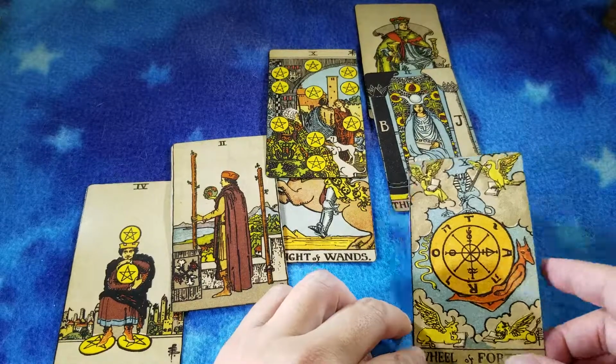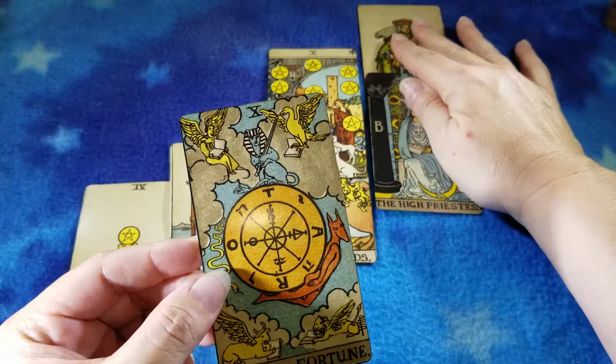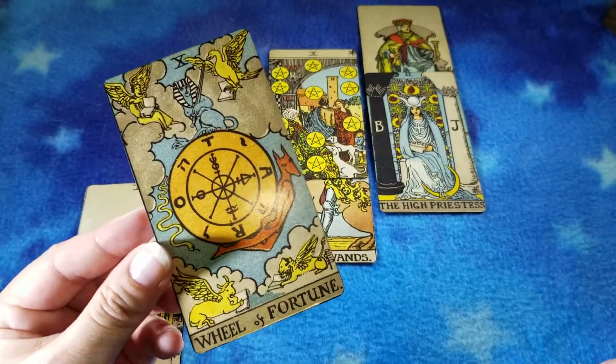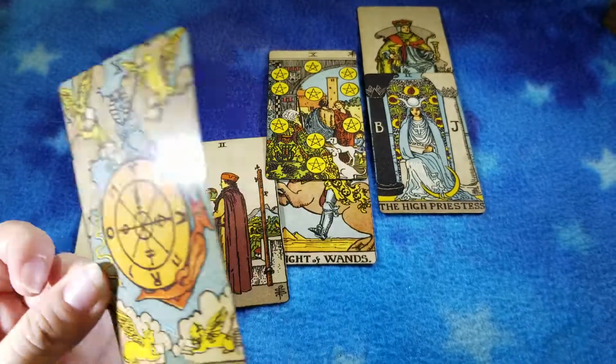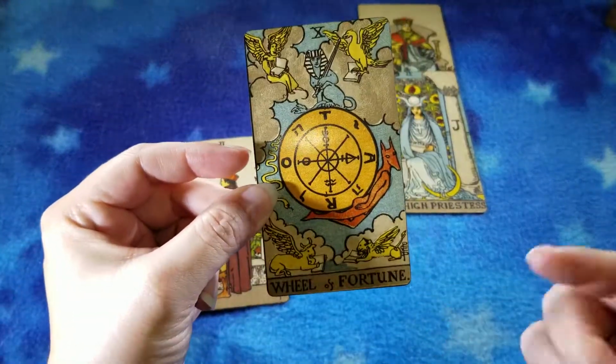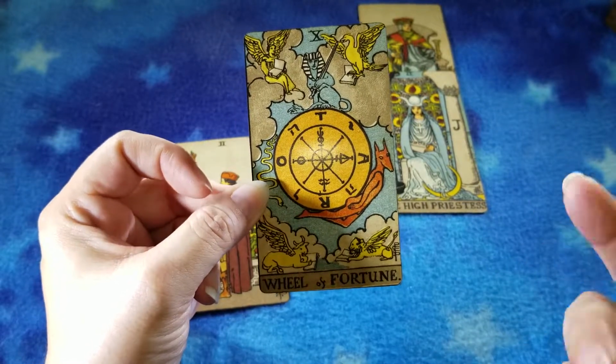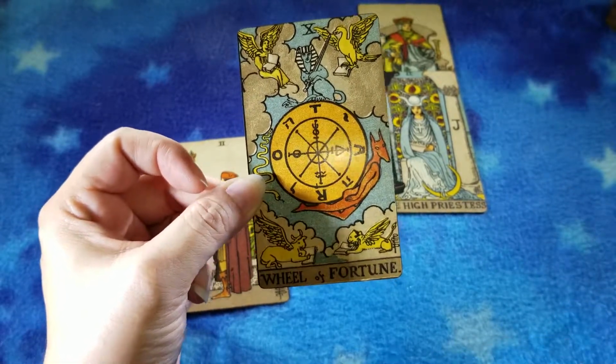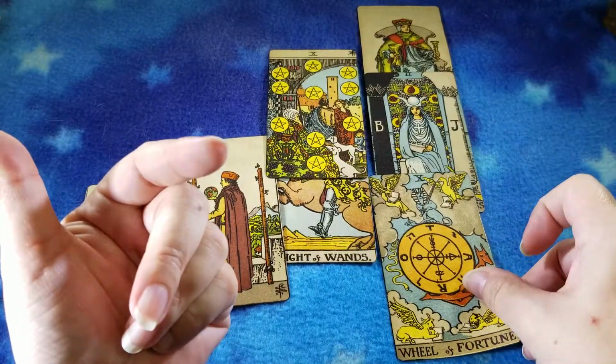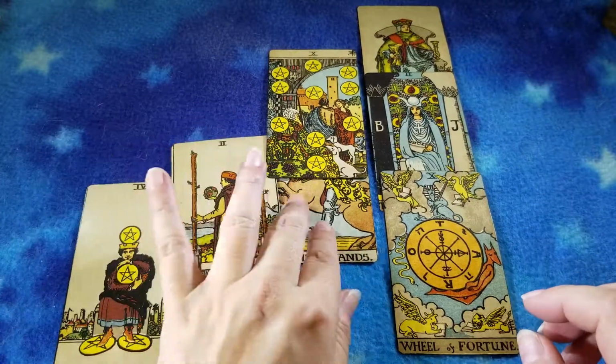So then you also have the Wheel of Fortune, okay? The Wheel of Fortune is the luck card. So take a chance. Go forward. It's victory. Take a chance. The luck is with you. The wheel is with you. Fortune is with you. Okay? So you have this energy.